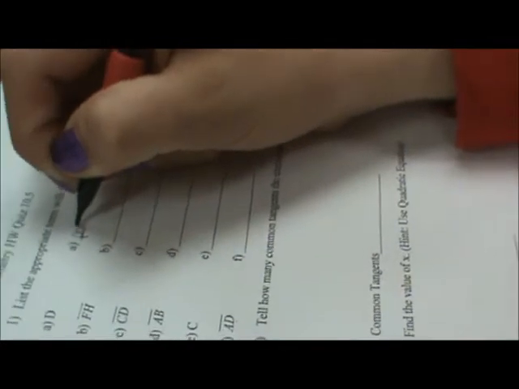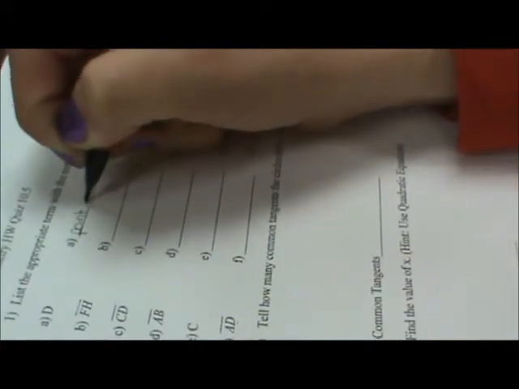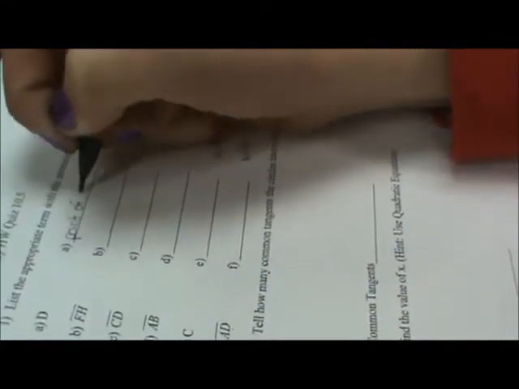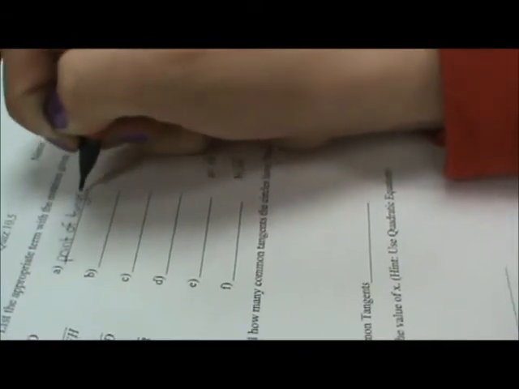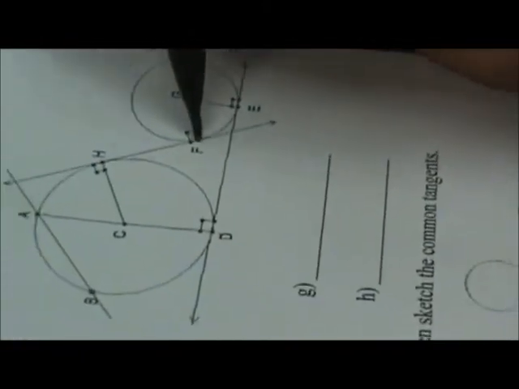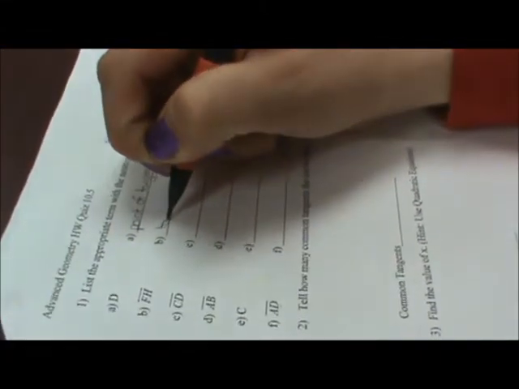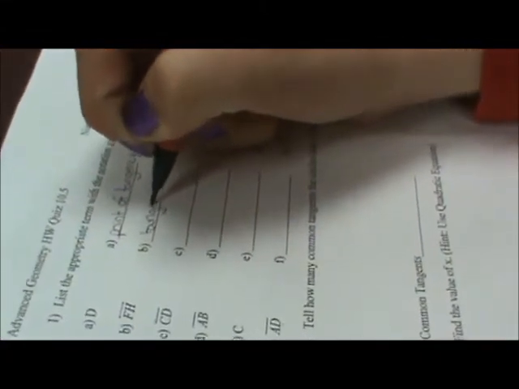So we started off, we're listing the terms of the given letters. So the first one, for point D, is a point of tangency because it is located on the tangent line. Then next, B, we're trying to label what line FH is. And then you see that FH is going through one point on each circle, so then it would be a tangent line.